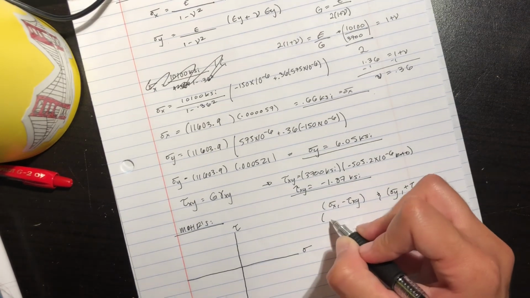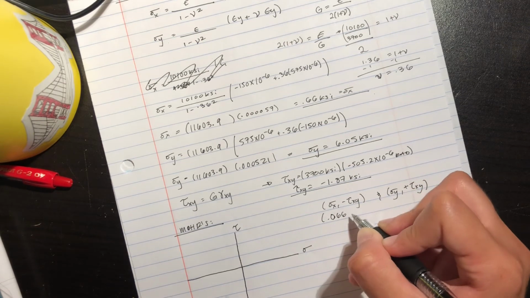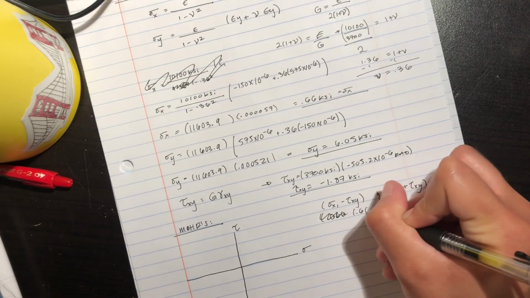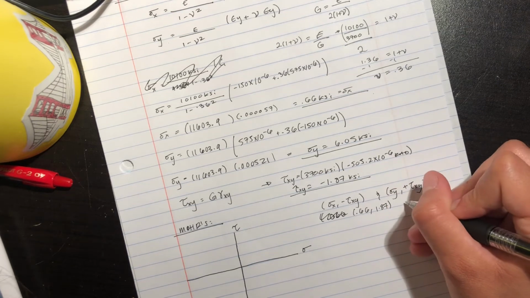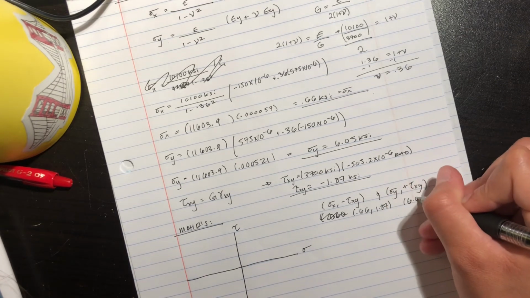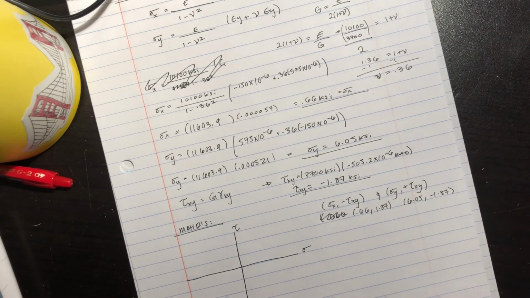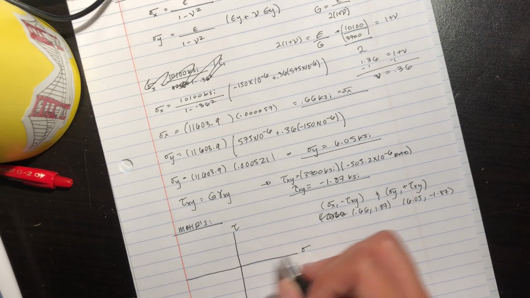And so we plug in the numbers we got. 0.66, and then since this is negative, it's going to become positive, so 1.87. And we have 6.05 comma negative 1.87. We can plot these now on our coordinate system.